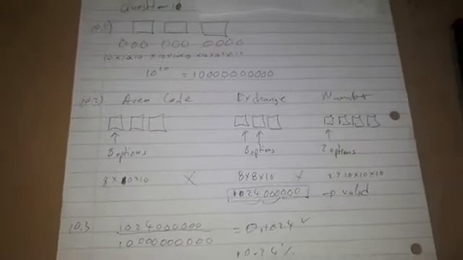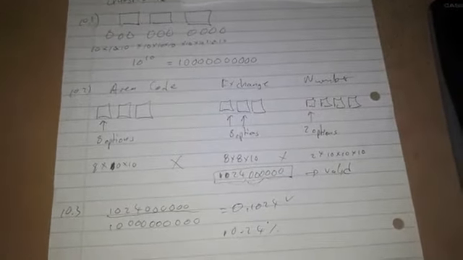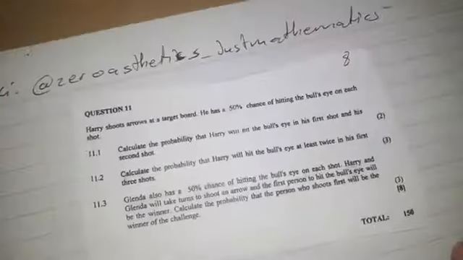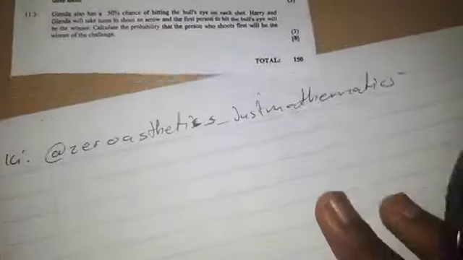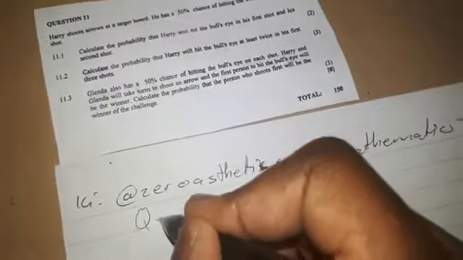So this was actually not so bad at all. Looks like it was pretty straightforward. Now we're moving on to question number 11. Whew, finally made it to the end of this thing. Let's see now. Question number 11.